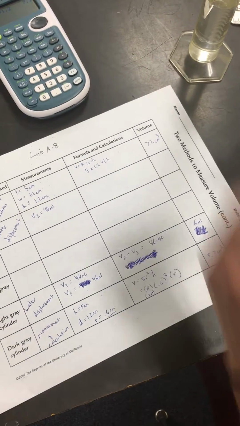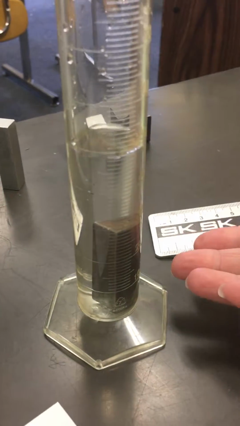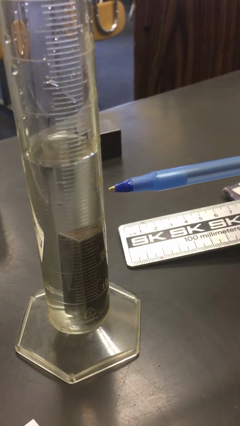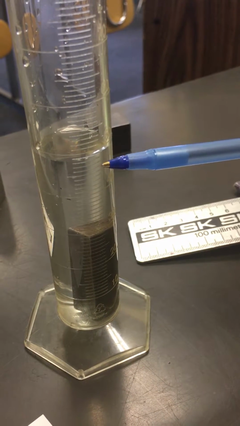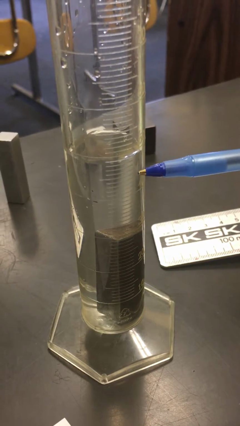Then I'm going to take my object and I'm going to slide it in so it doesn't spill. And I noticed that the water went up because the solid took up more space. So when I read my meniscus, it's about 45, 46, 47, 48 milliliters.